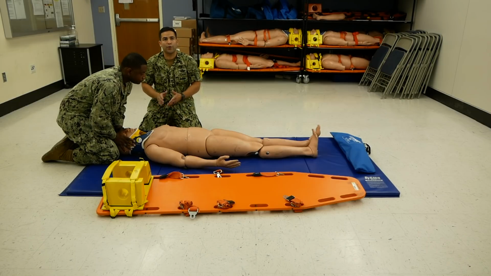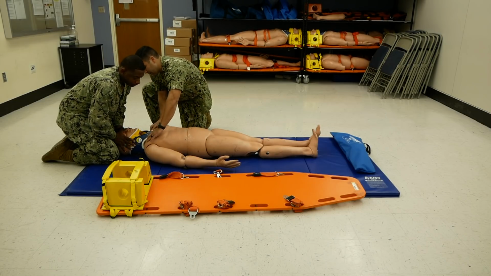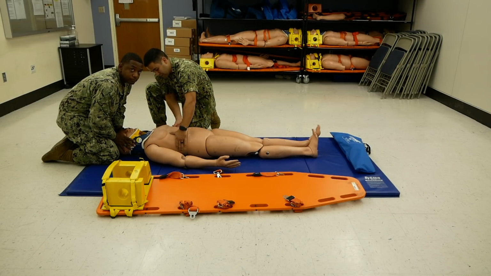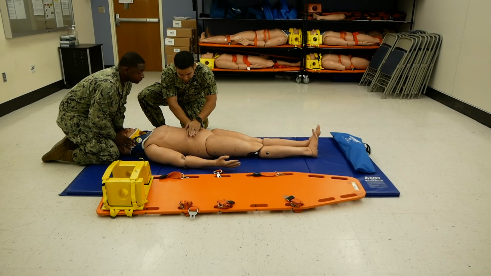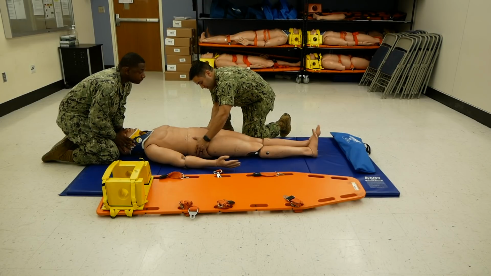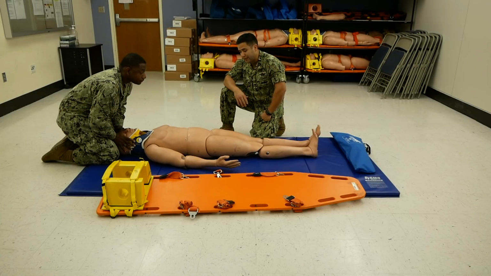Now you continue on with your DCAP-BTLS, your secondary assessment, moving on to the clavicles, the sternum, the ribs, the abdomen, the pelvis. Then you go ahead and move on to the lower extremities.